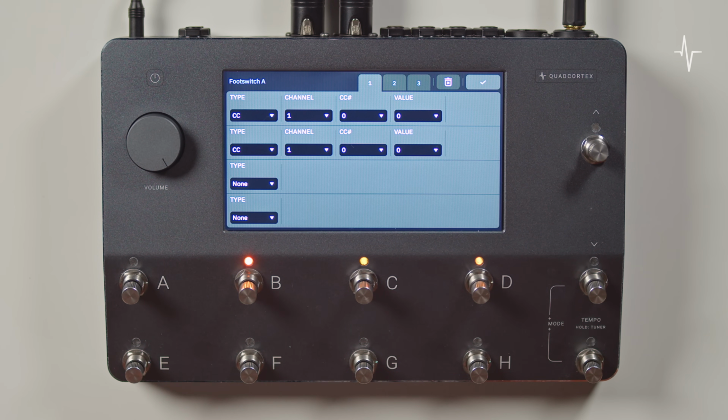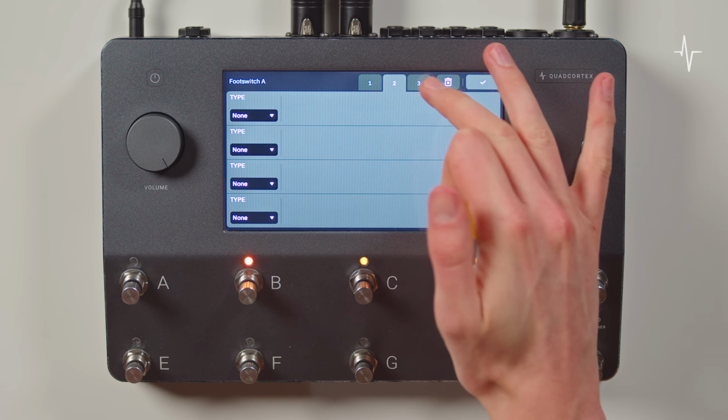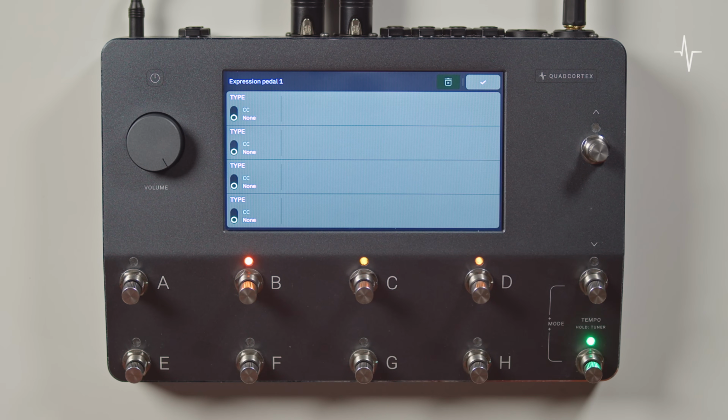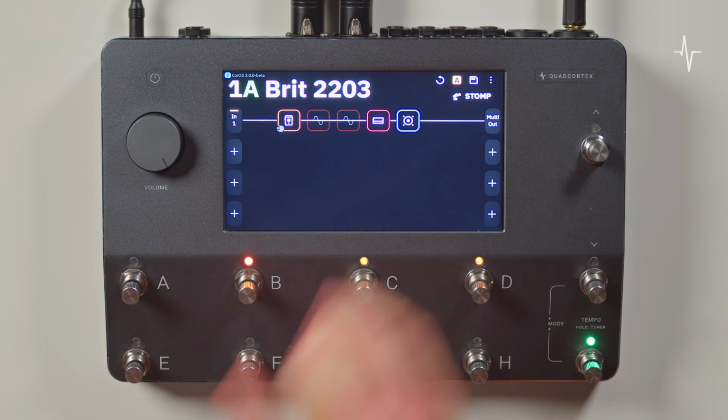And each of these foot switches have up to 12 different types of MIDI commands. On top of that, each expression pedal can have up to 4 CC messages each. And the great thing about all of this new MIDI accessibility is that it allows you to simplify live performance setups. On the Quad Cortex, we now have bulk actions accessible in the directory.